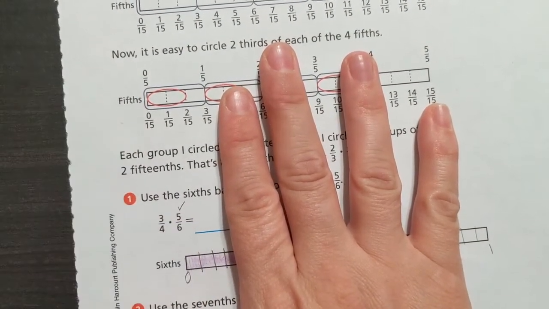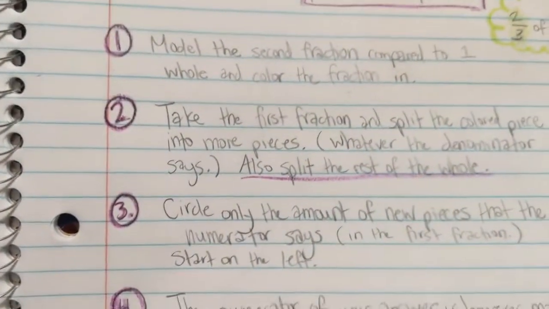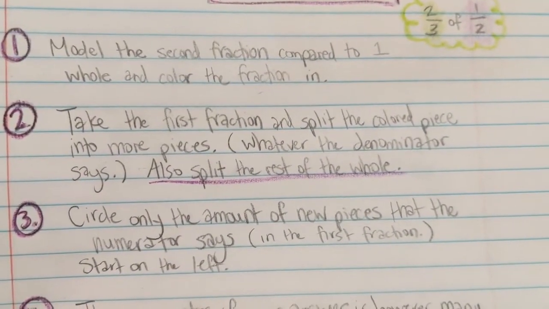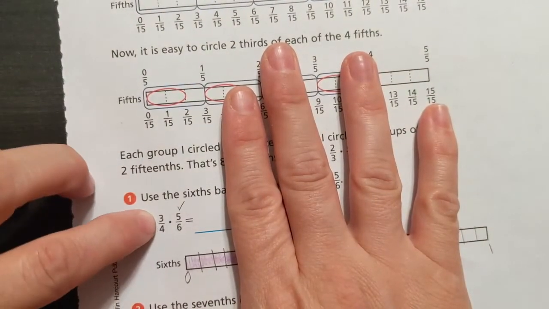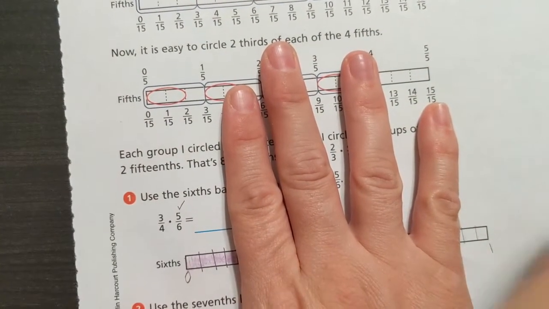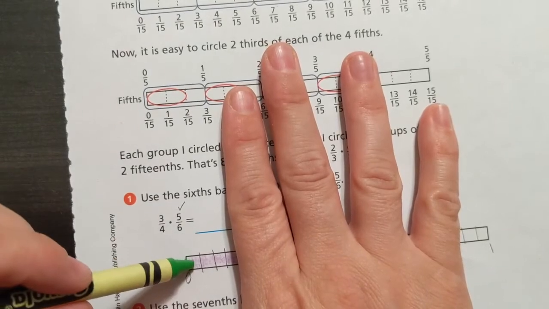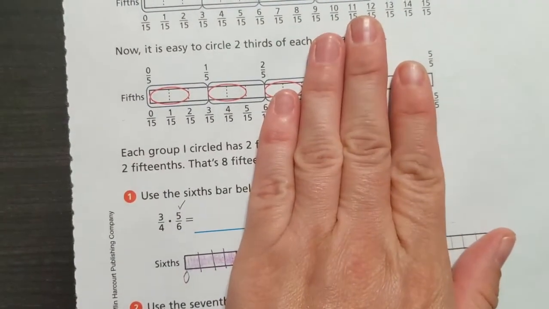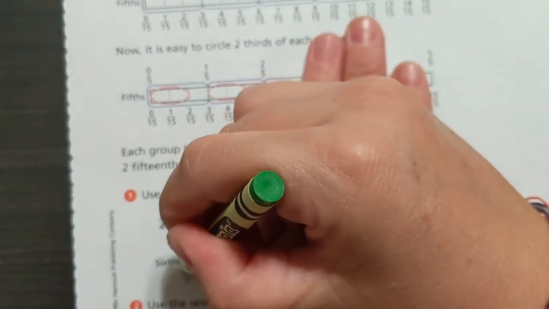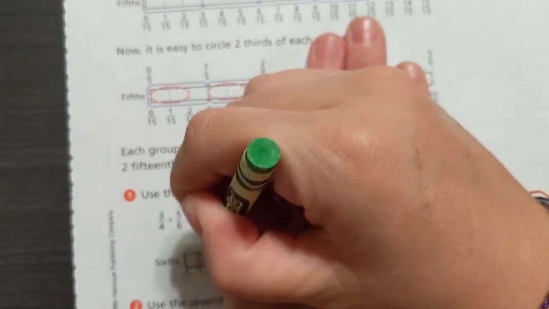And I'm going to circle, this is step number 3, only the amount of new pieces that the numerator says in the first fraction. The numerator says circle 3. So I'm going to pick up my green. I'm going to circle 3 in every one of these pieces. So I'm going to start over here, and I'm going to circle how many again? I'm going to circle 3. So I circle 1, 2, 3.